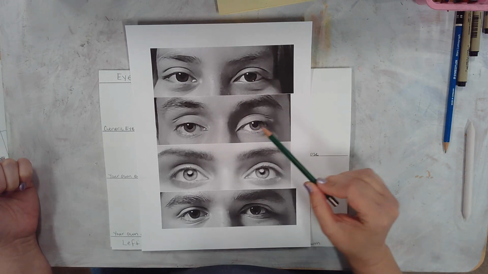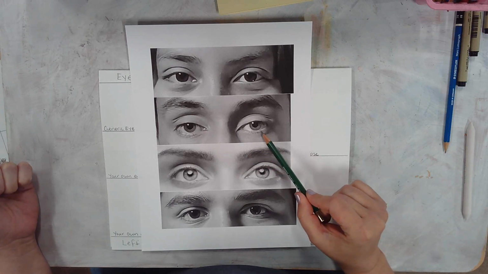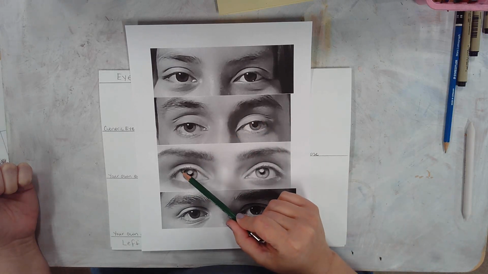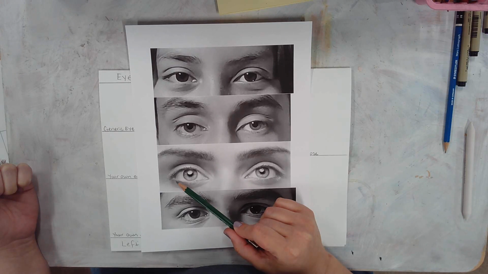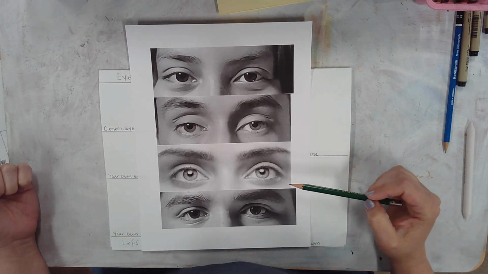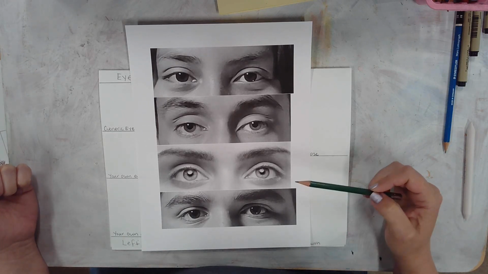A lot of times you will have a highlight because your eyes are glossy. You will have a water line down here. Your eyelashes will come out from the top eyelid on the top and then from down a little bit lower on the bottom. And your eyes are going to be made to look three-dimensional through the use of shading.